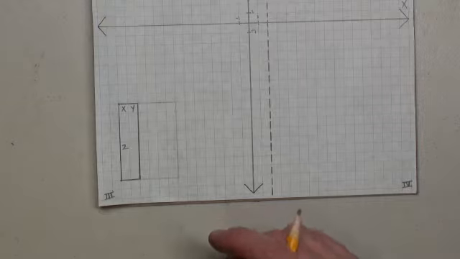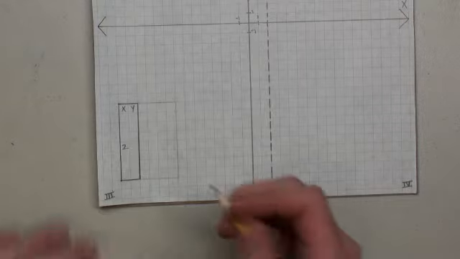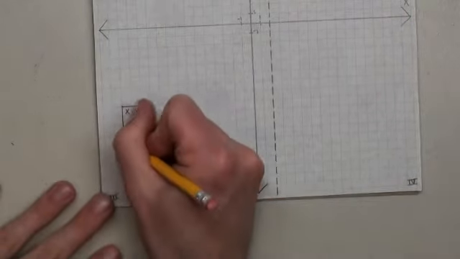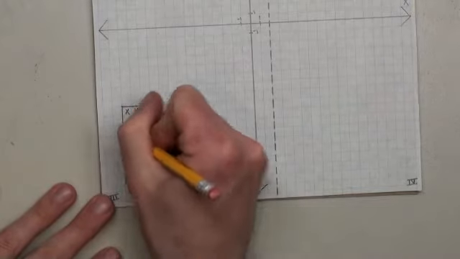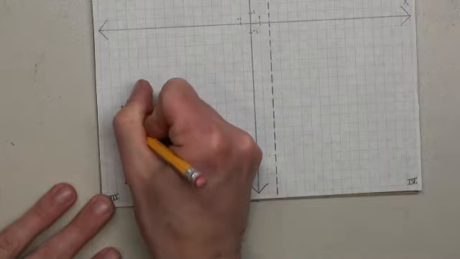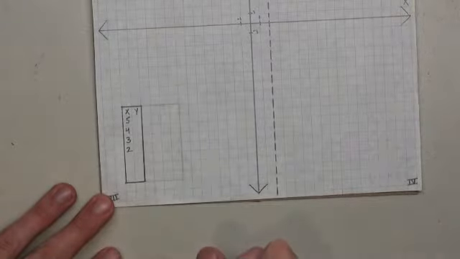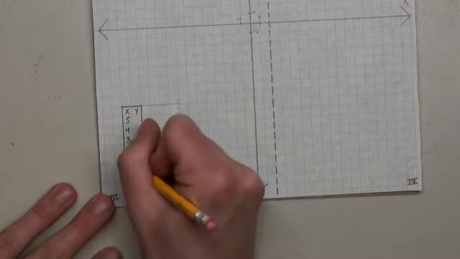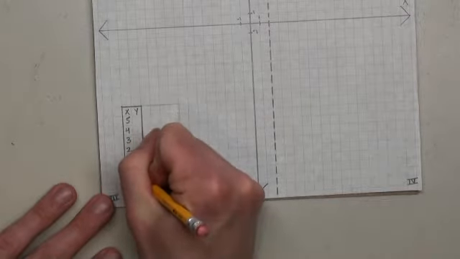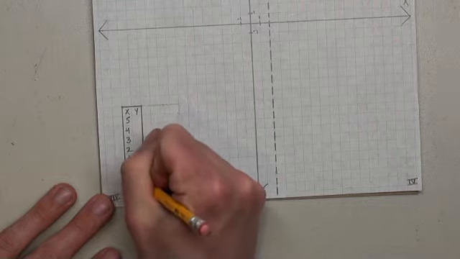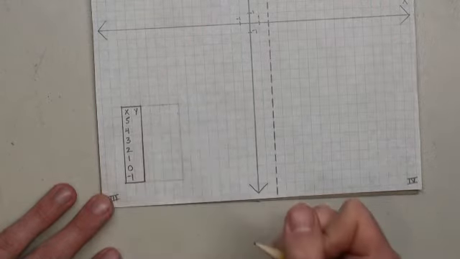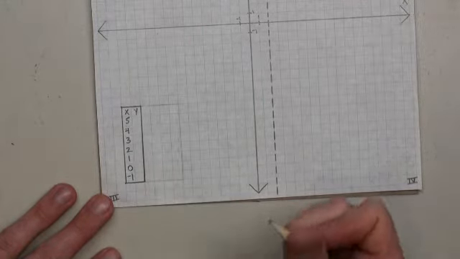And now we're going to pick 3 values above it. So let's do 3, 4, 5, and 3 values below it. So let's do 1, 0, -1. And you go in order just like that. Okay?